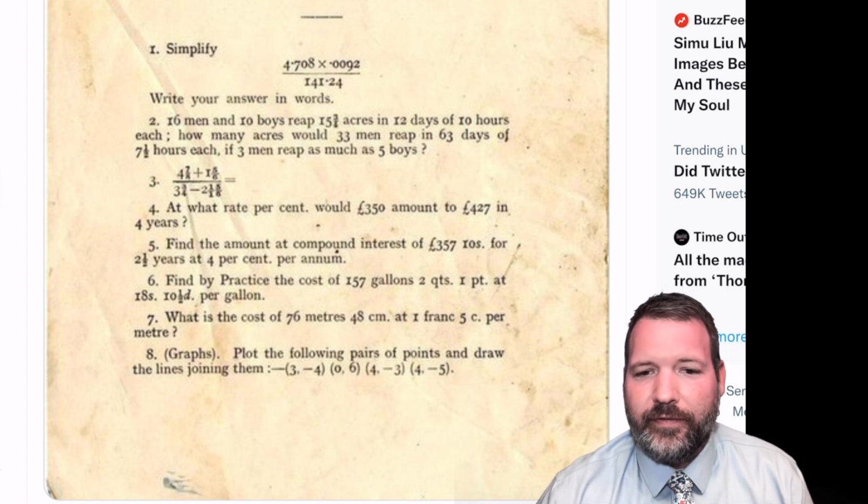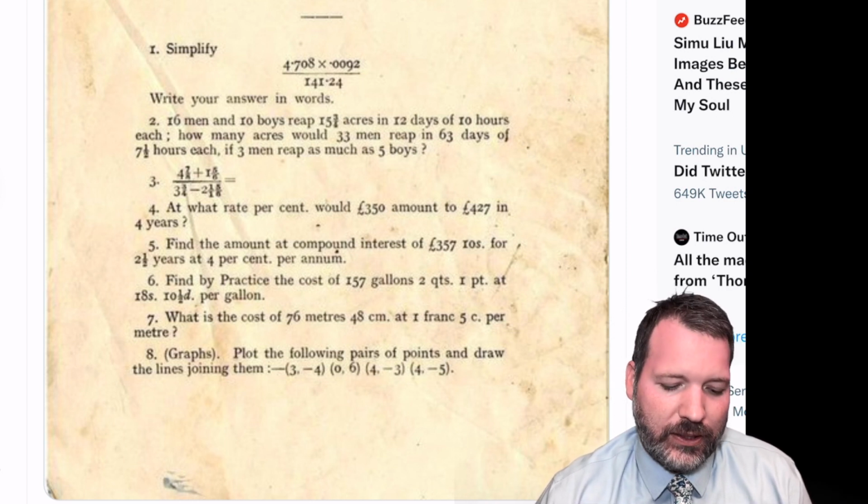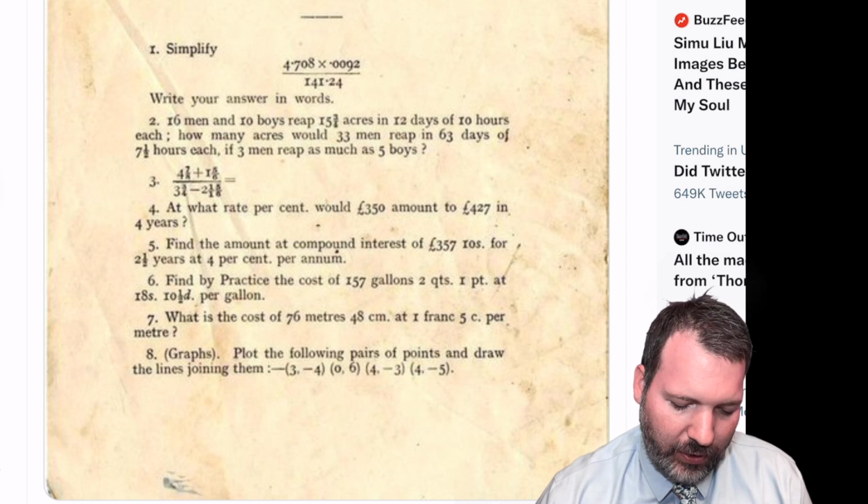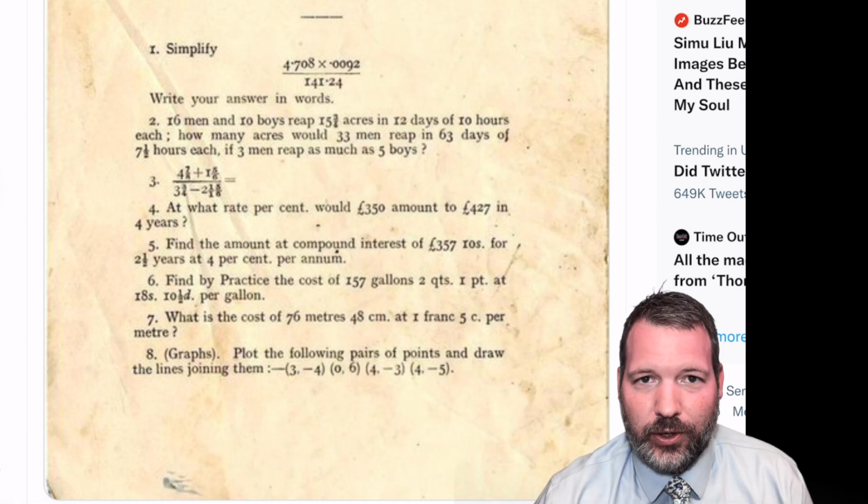And then 8, graph. Plot the following pairs of points and draw the lines connecting them: (3, -4), (0, 6), (4, -3), (4, -5). Seems a little easier, right?